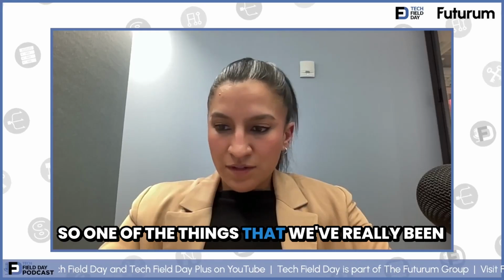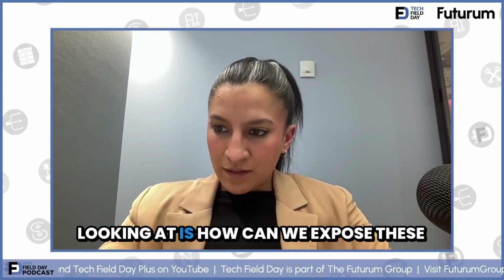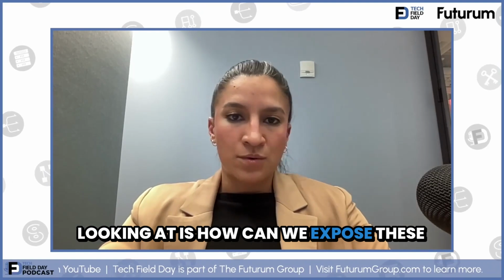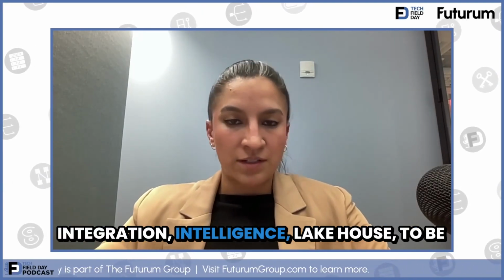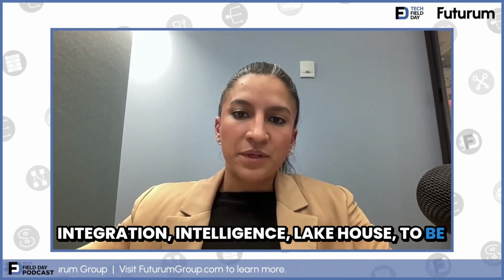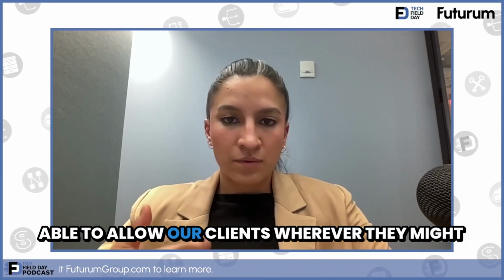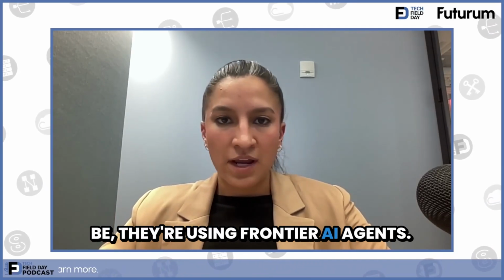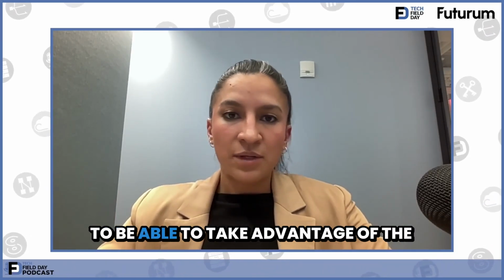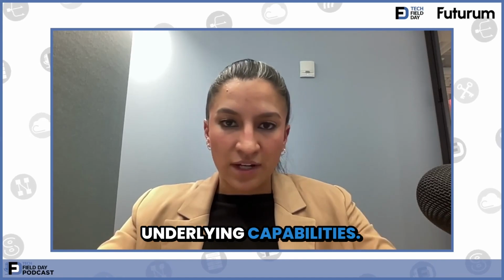So one of the things that we've really been looking at is how can we expose these different capabilities we have across integration, intelligence, lakehouse to be able to allow our clients, wherever they might be using frontier agents, to be able to take advantage of the underlying capabilities.